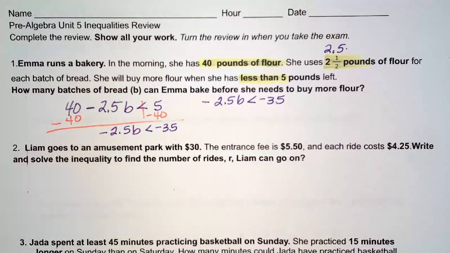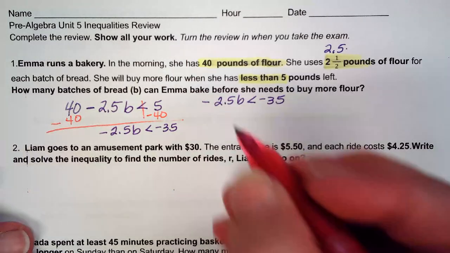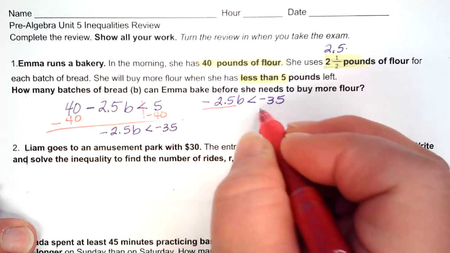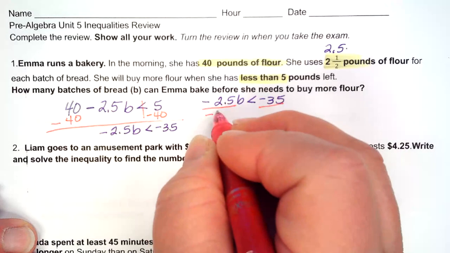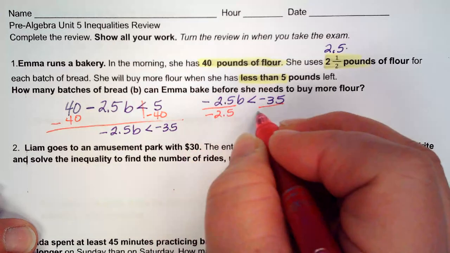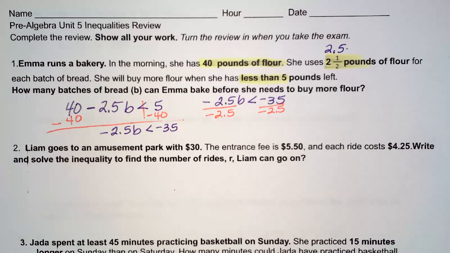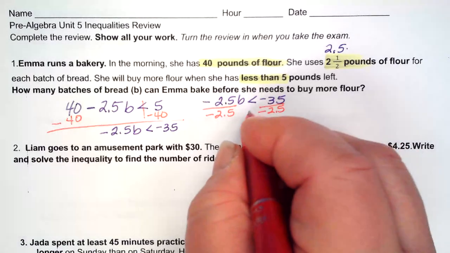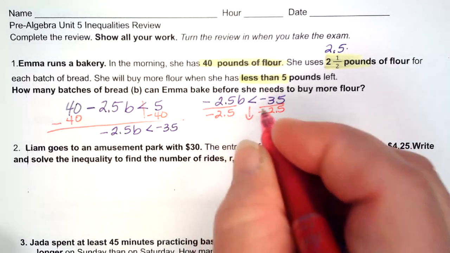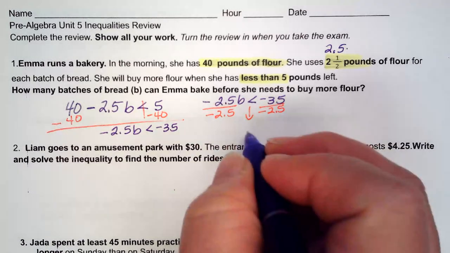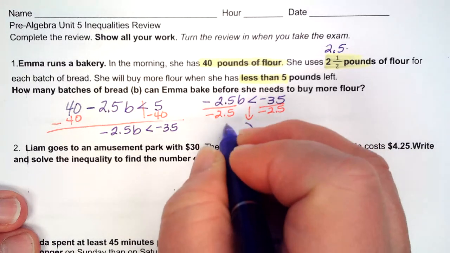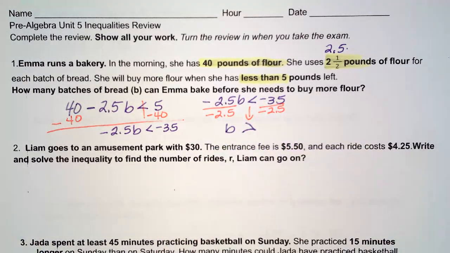Okay, last step is to divide, but we're dividing by a negative number. Okay, what does that tell me about my symbol? If you said you'll have to switch it around, you would be correct. So now then B is greater than.